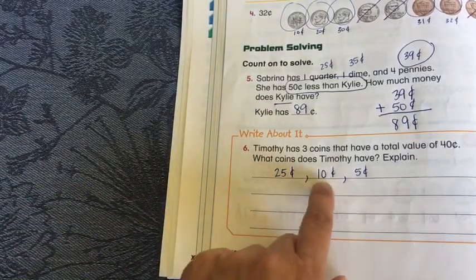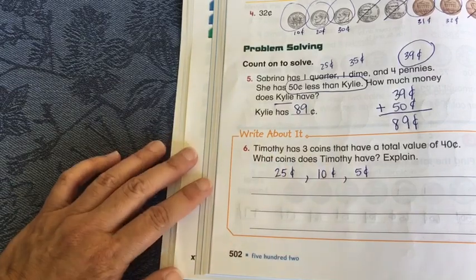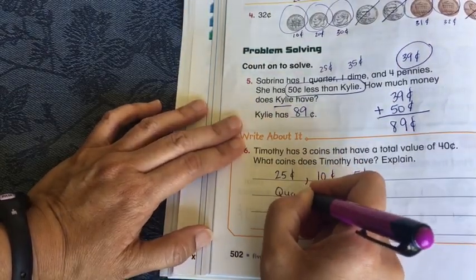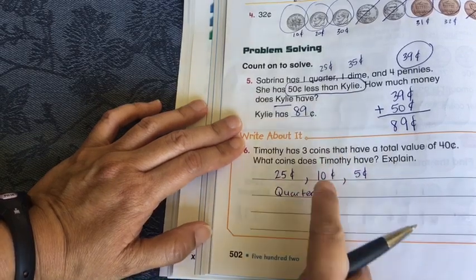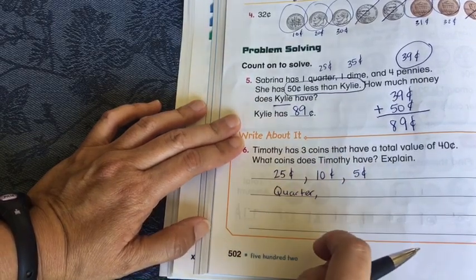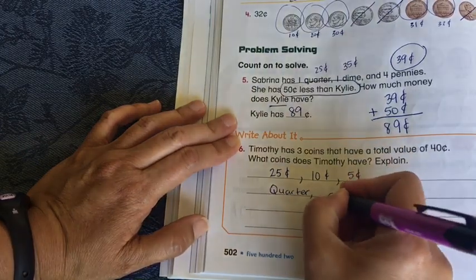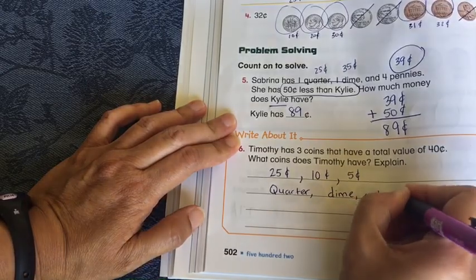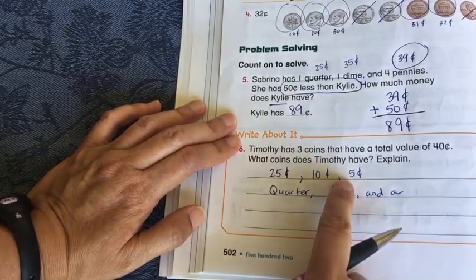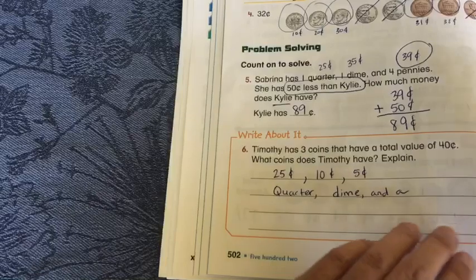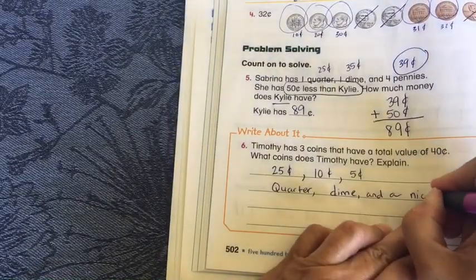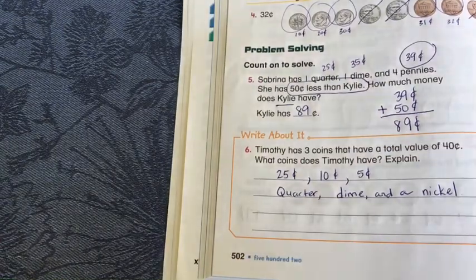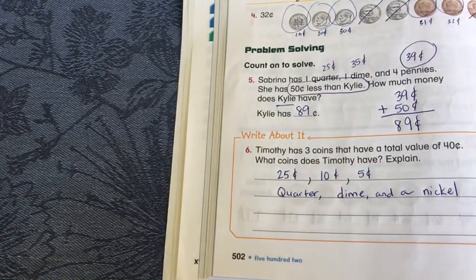I have to change these into the names of the coin that they are. So Timothy has a quarter. What do we call 10 cents? Write it down. He has a dime and a, what do you call a coin that's 5 cents? A nickel. Good.